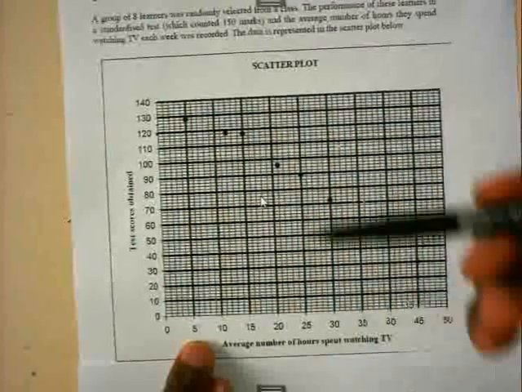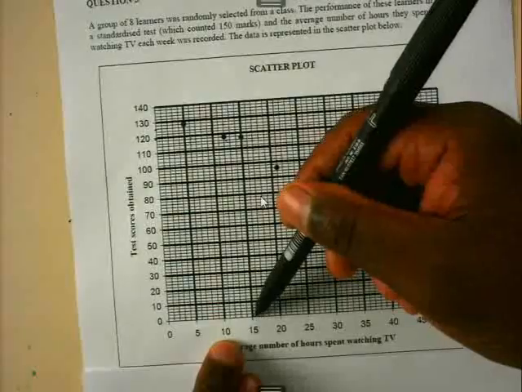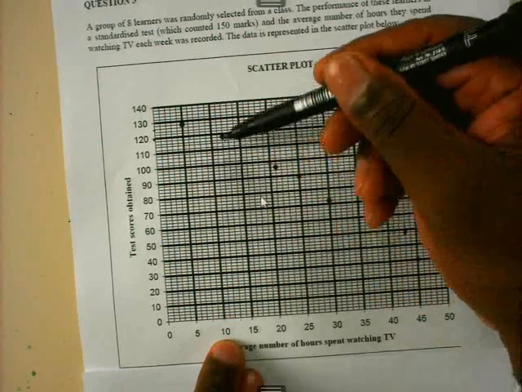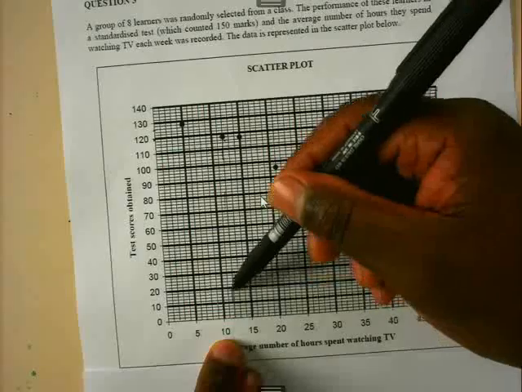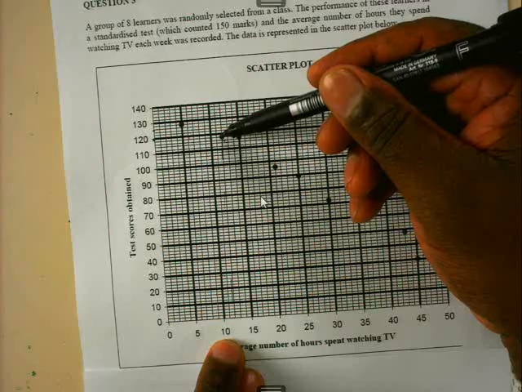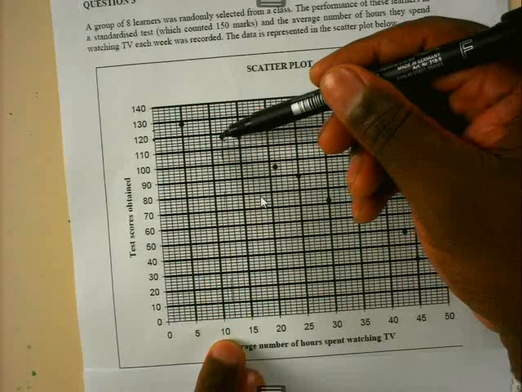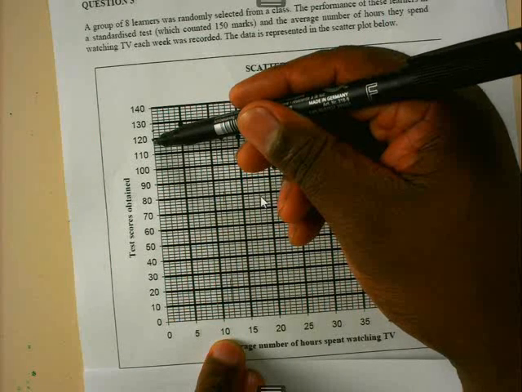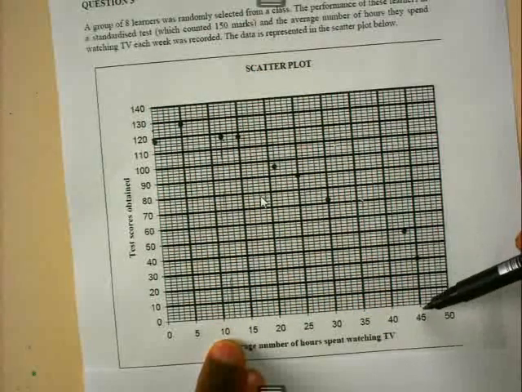Check another learner. Here's the next learner. How many hours here? Remember, it's 10, 15. Between 10 and 15, right in the middle, it will be 12.5. So here it's 12. Number of hours is 12. How many marks did this learner score? Just below 120, somewhere around 118. We're just estimating.